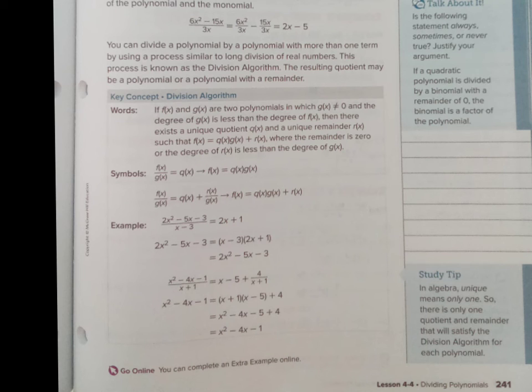Okay, so this situation is, and this is kind of confusing, the answer to your division problem times what you were dividing by plus the remainder better give you the other polynomial. And it's kind of a weird way to look at it.